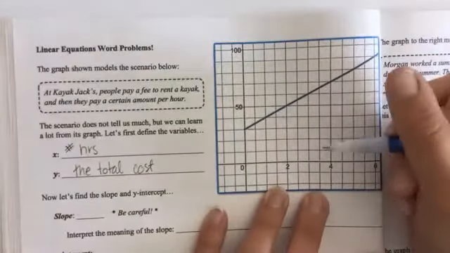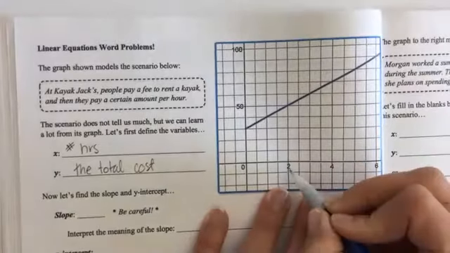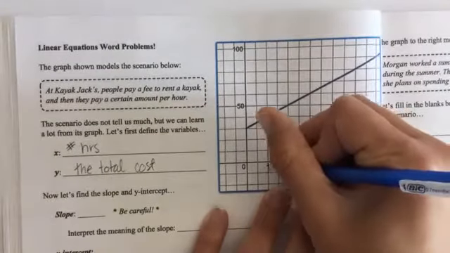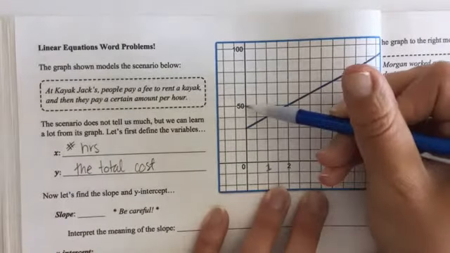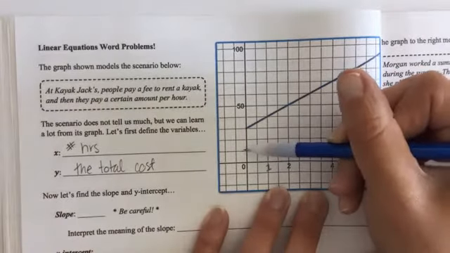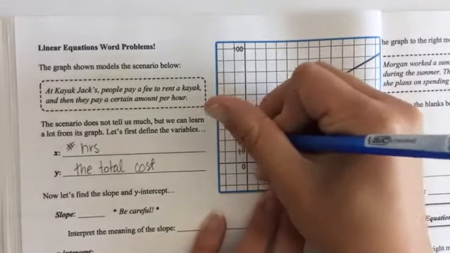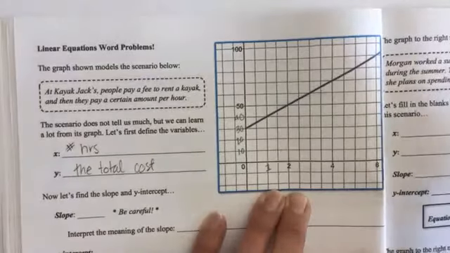Okay, so it says now let's find the slope and the y-intercept. If you look at these, it's important to pay attention to what the graph goes by. Notice how a 2 is right here, so that means that a 1 is right here. And then what does this go up by? If the fifth line is 50, this went up by 10, 20, 30, 40, 50. So sometimes you just need to pay attention to your graph.